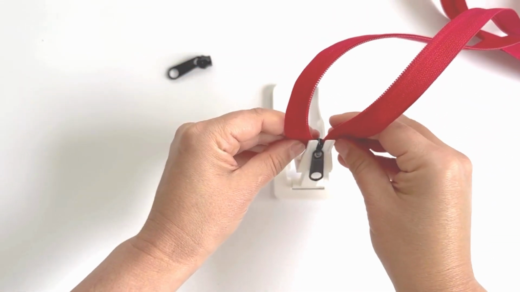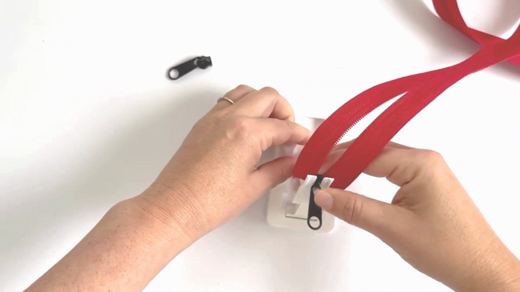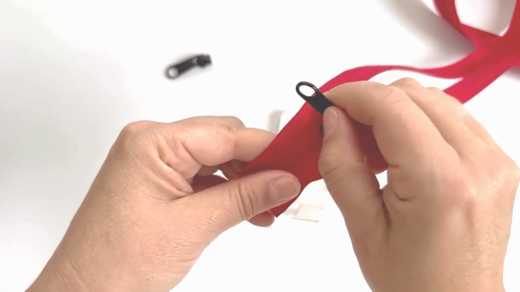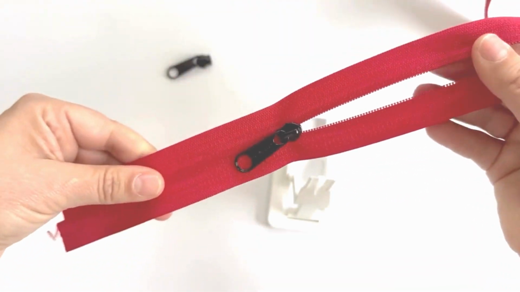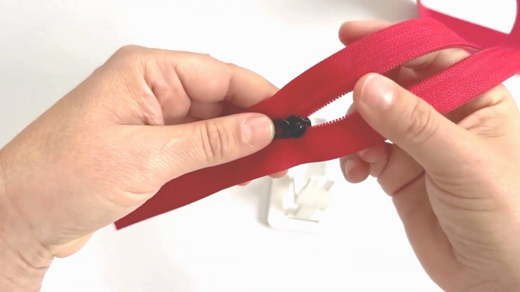So I'll show you what it looks like. Okay, so this one is attached, and now you can see I have my slider on here, and I've now created this zipper that has an invisible look.